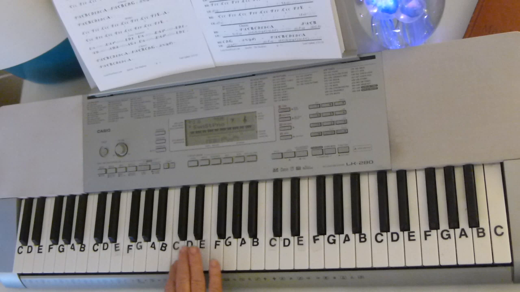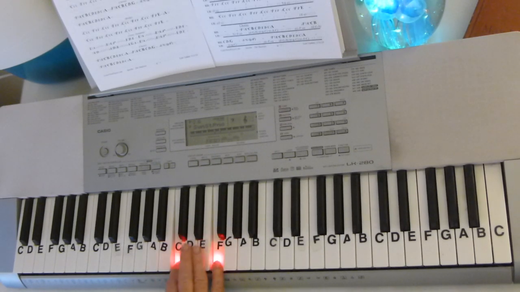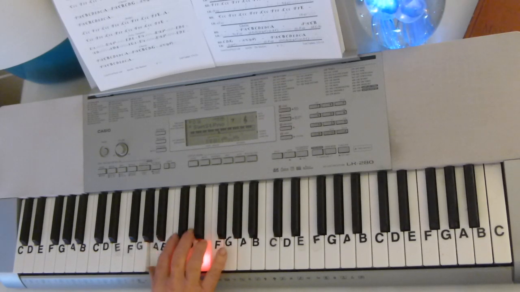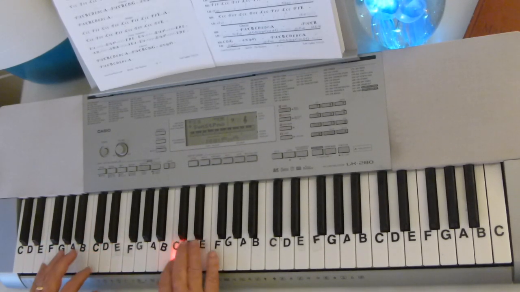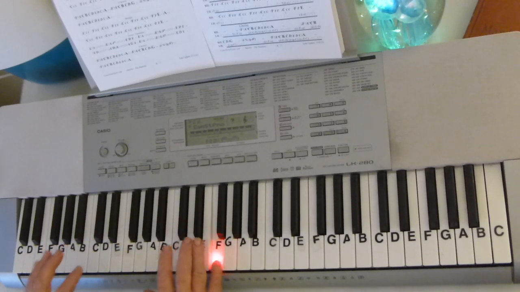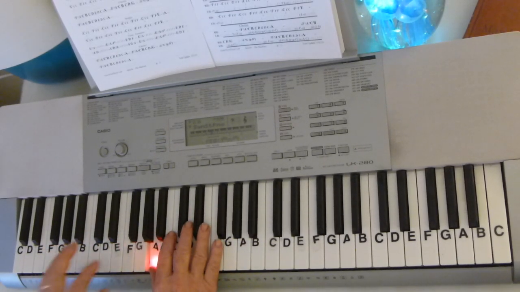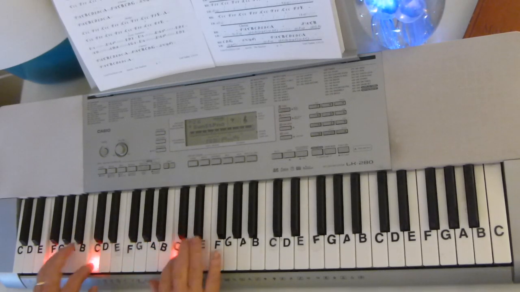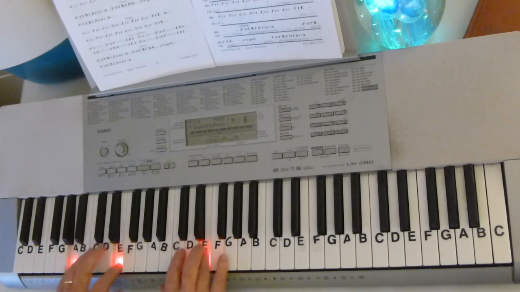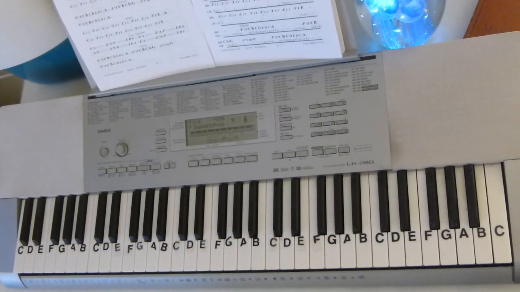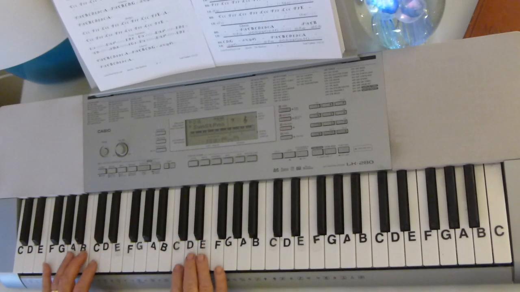And I play it with these two fingers. You can play it with any fingers you want, but I use my ring finger there and my thumb. So. And you can always slow it down to practice it. But it doesn't sound as good. If you keep it up to tempo, it sounds like horses.